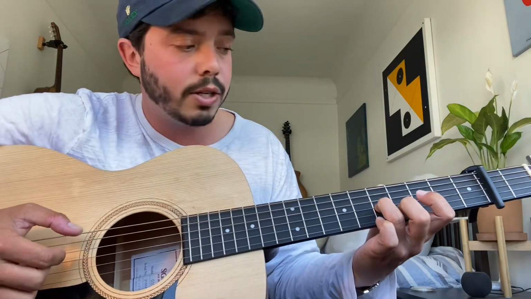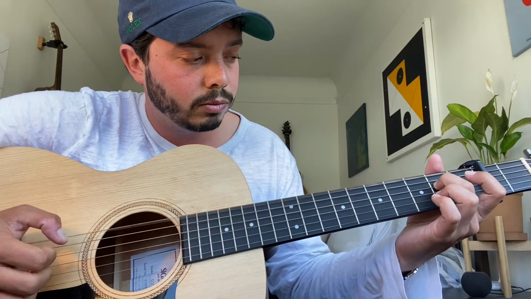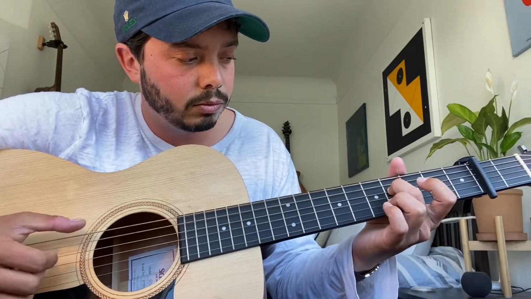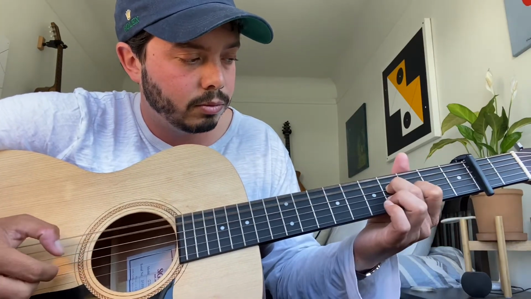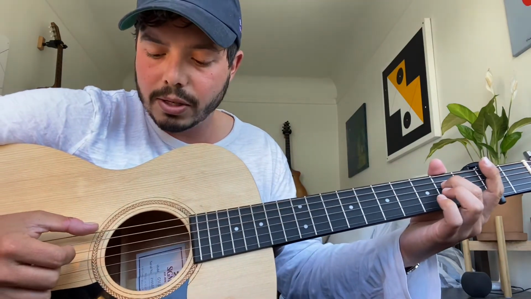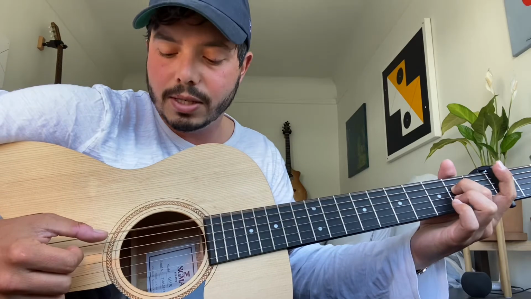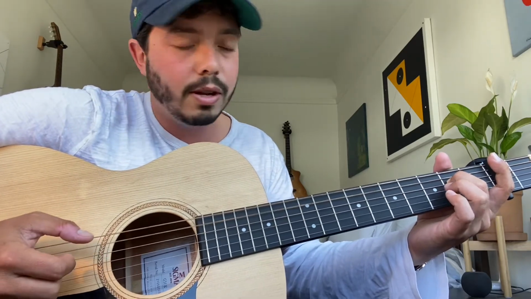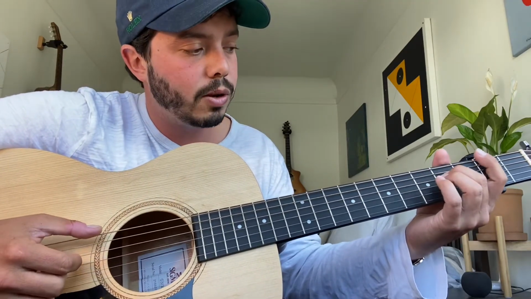And then the next section. So right there, I'm oscillating between the low D and the A string. Those are the bass notes. So it goes.